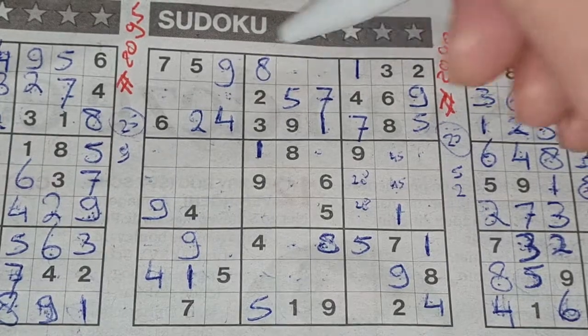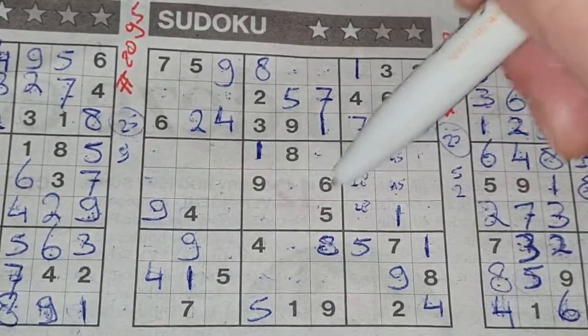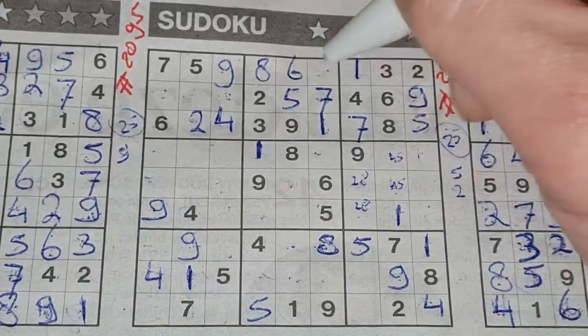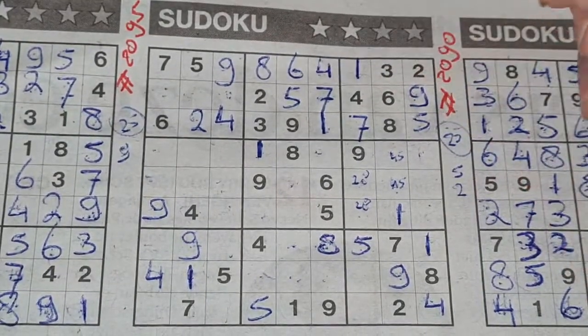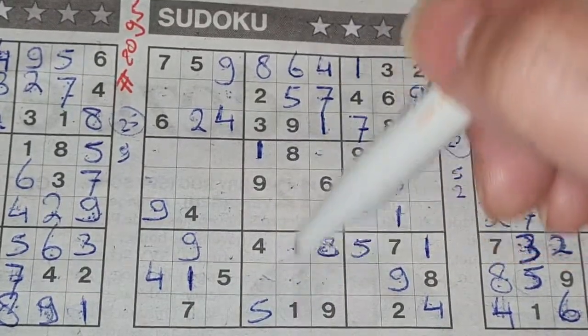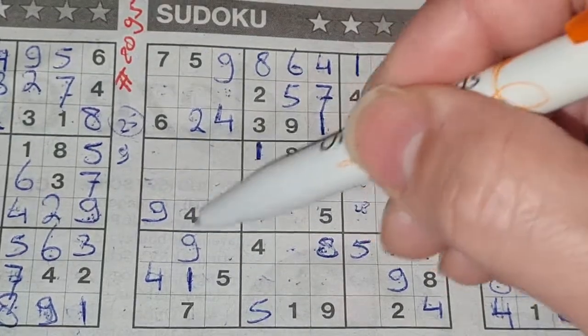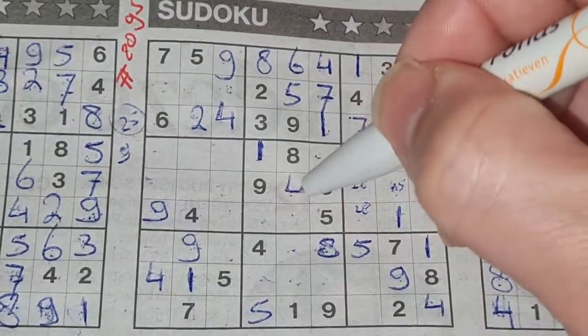2 numbers left in this big square, the 6 and the 4 are missing. We see there 6, no 6 there. 6 should be here, and the 4 goes there. So we have a 4 in this column, 4 in that column. So the column between, the middle column, the only 2 places for the 4 should be here or there. We see there 4, no 4 there, 4 should be here.